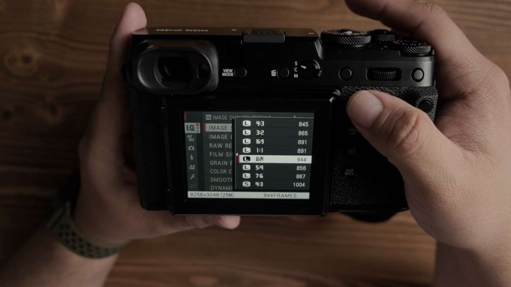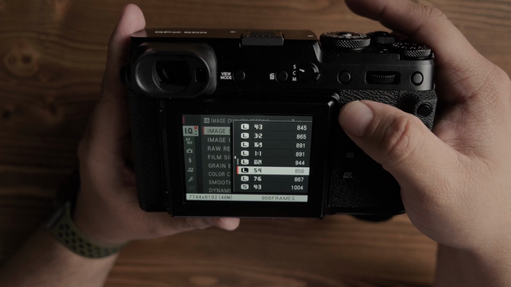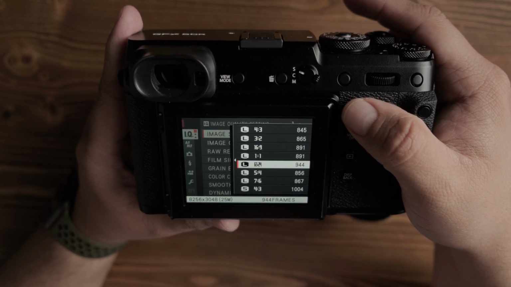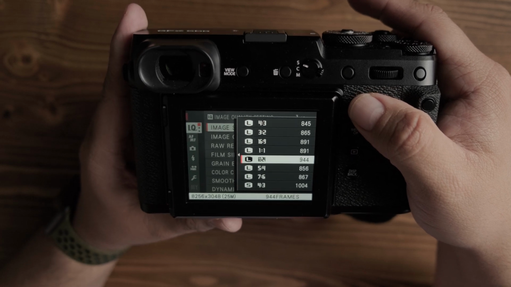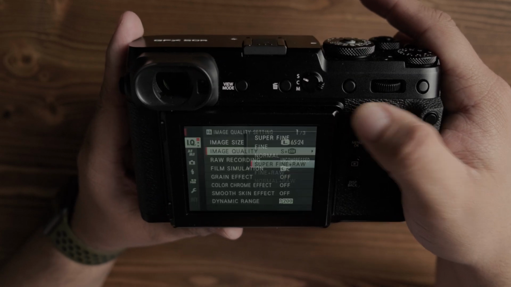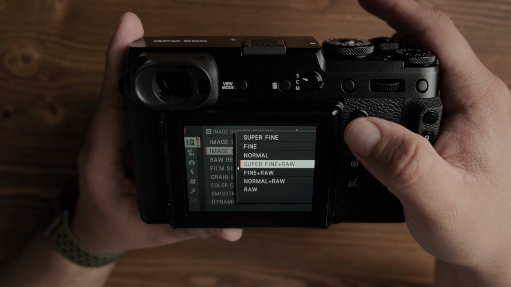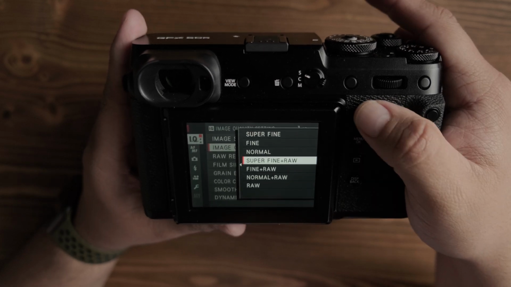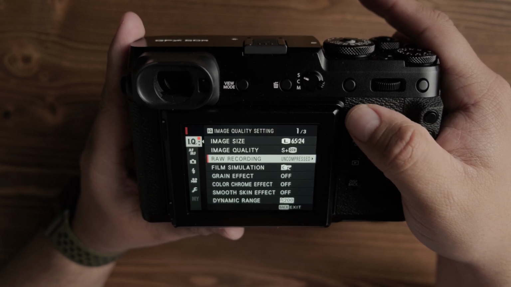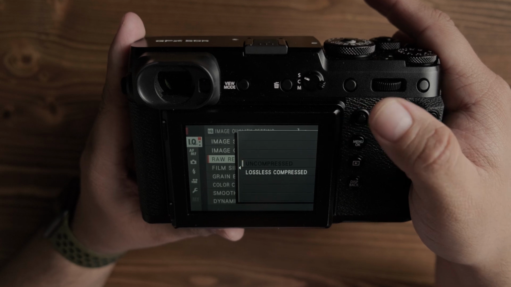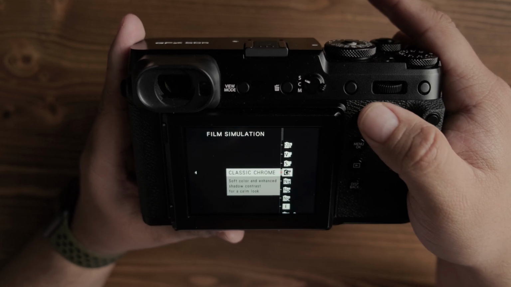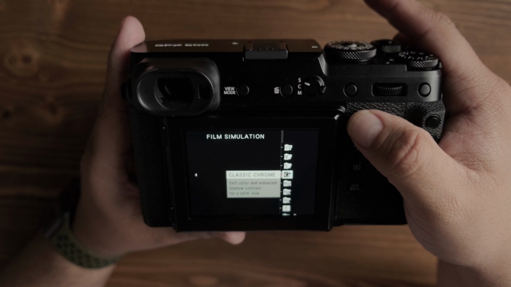And so what I do first is I go in here and I set it for a large JPEG, and I set it for the 65:24 crop, and you can see right there. Then I go to image quality, and I always make sure to shoot a raw image along with it. So I set it to superfine plus raw. Raw recording I always keep as uncompressed. Film simulation I always go to Classic Chrome.